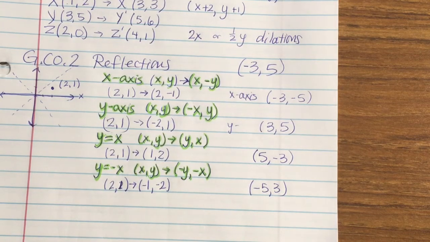Not too bad, right? It's basically just doing that over and over again. You're also going to have to look at pictures and figure out what they did. And that's the end of that lesson.